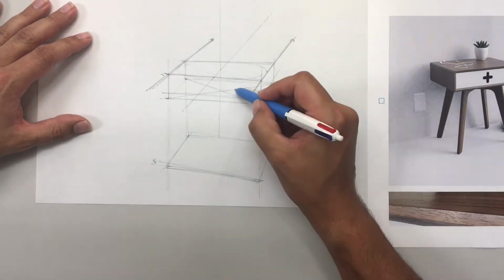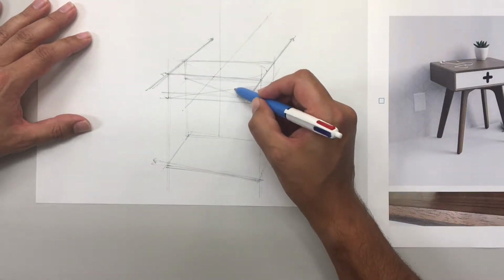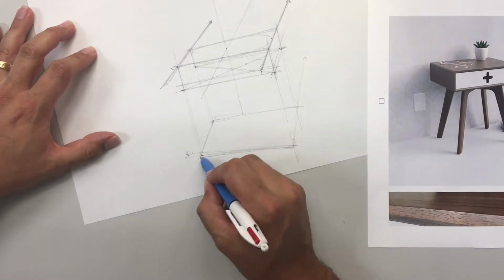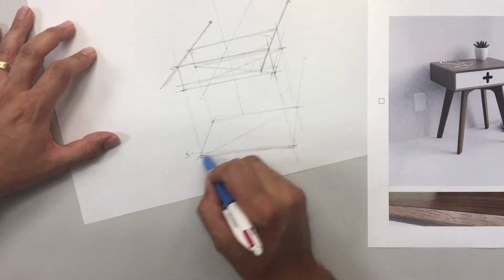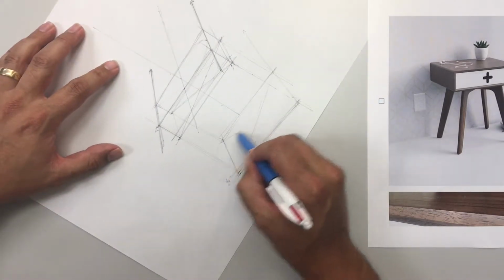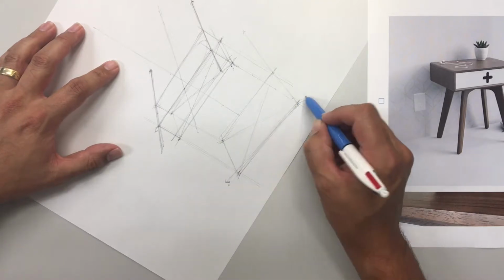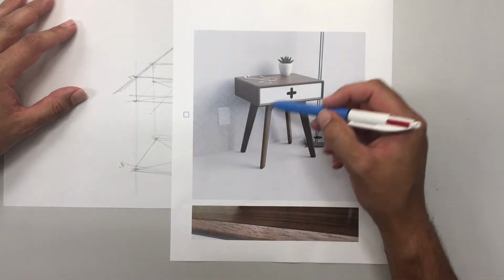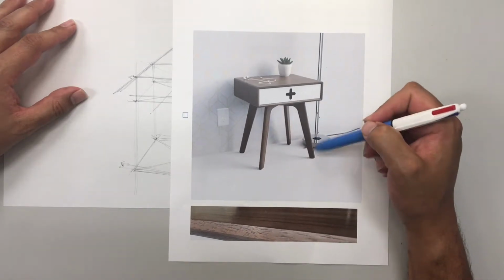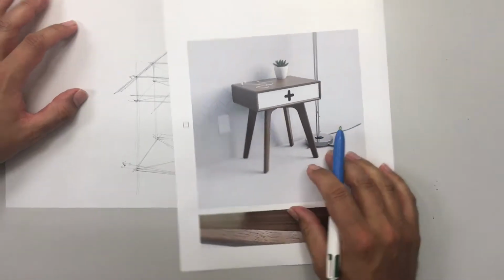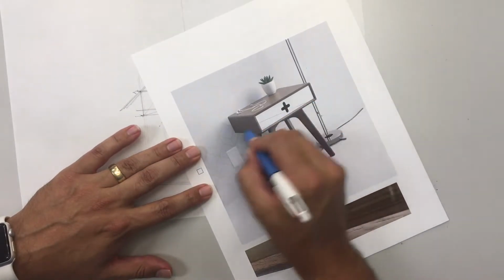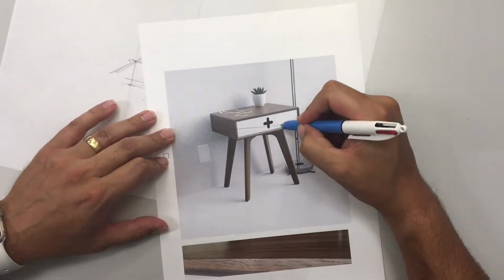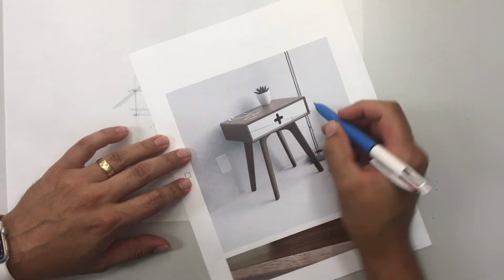All right, these same diagonals that I have here, I'm going to draw them on the ground, which is where my nightstand is meeting the ground. And now I want to rough in the legs. And so if we think about where these legs are, this represents one of those diagonals.